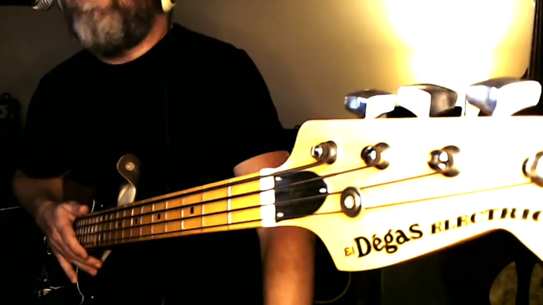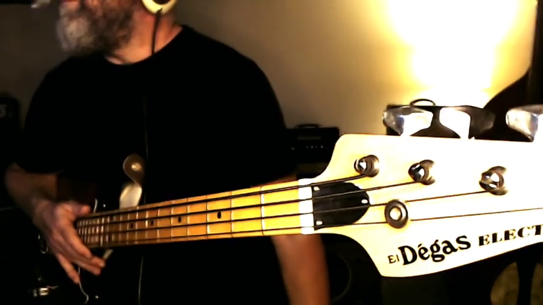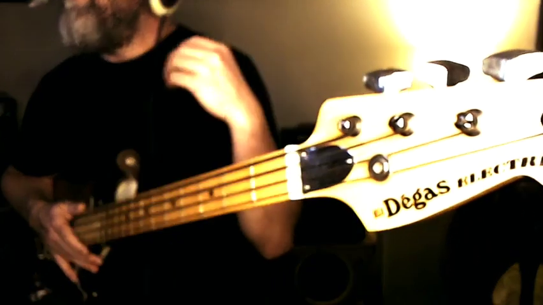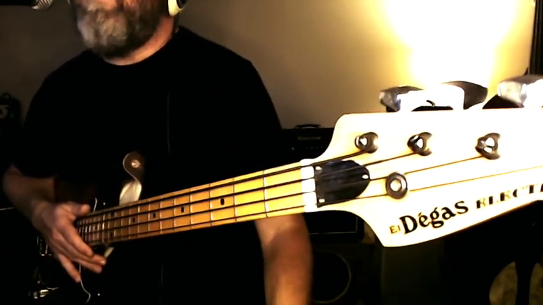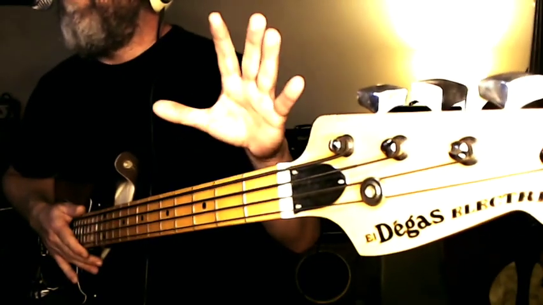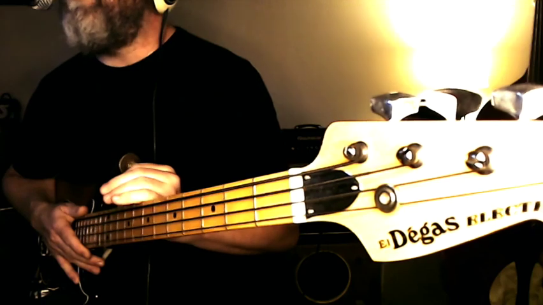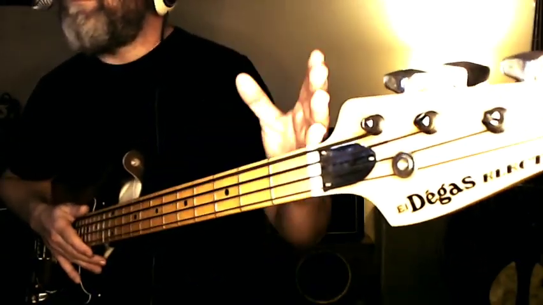So let me give you an exercise you can work on to get comfortable with this method of counting. Basically what we're going to do is go from whole notes to 16th notes. We're going to try to keep it all in the same tempo, and we're just going to subdivide.